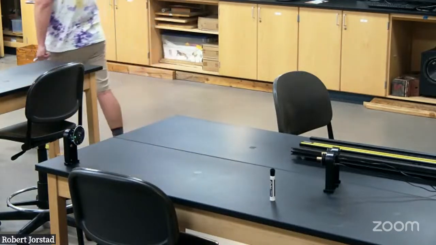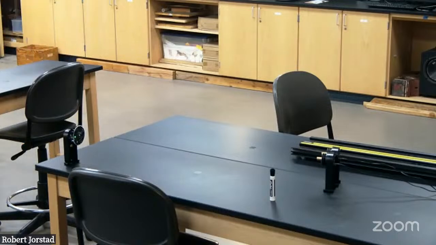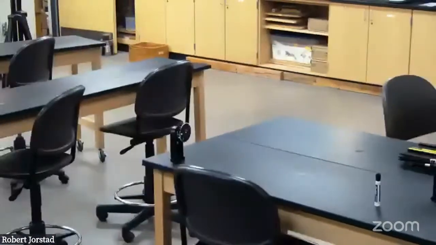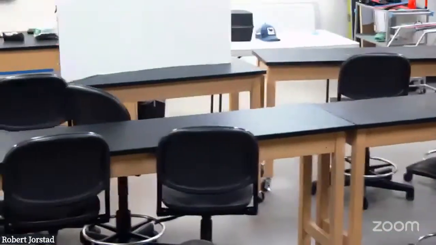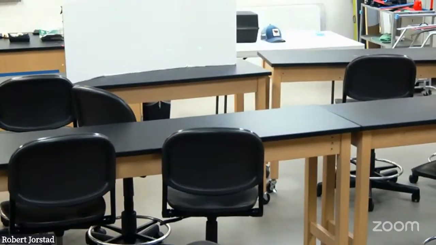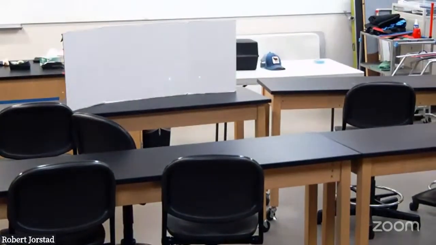Let me go up to the front so I can see as I'm adjusting the monitor. So those two spots are showing up right here on the screen, and I'm going to zoom in on these. So you can hopefully see this pattern a little bit.